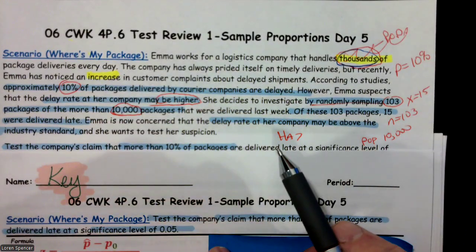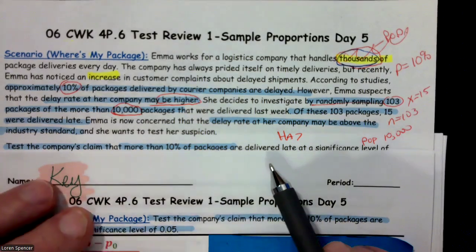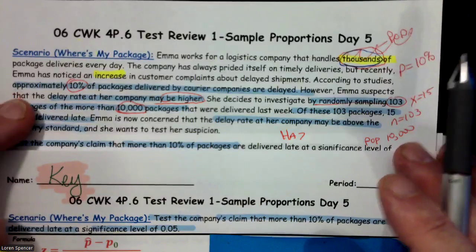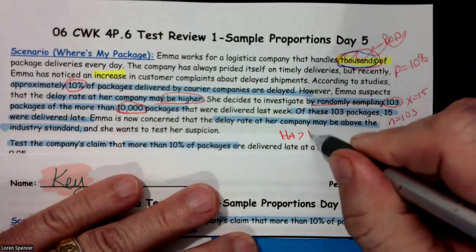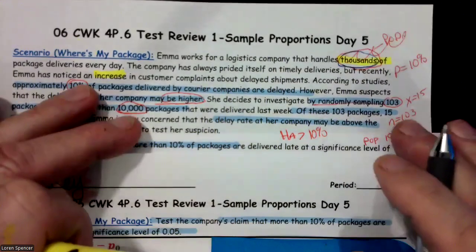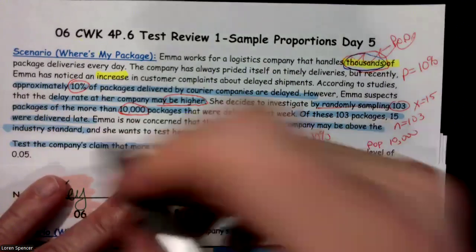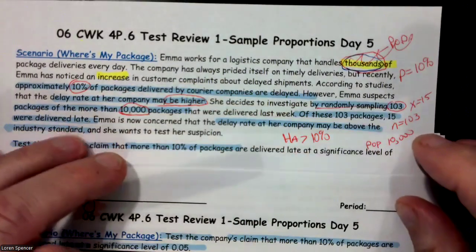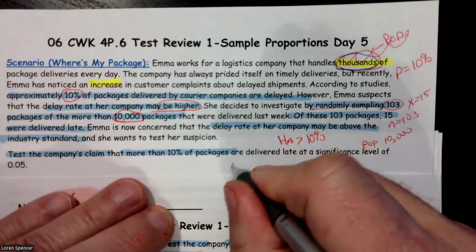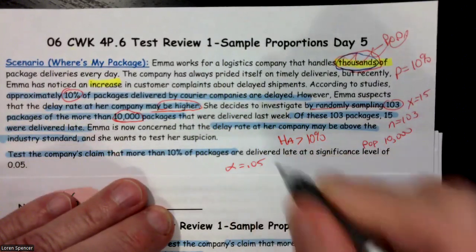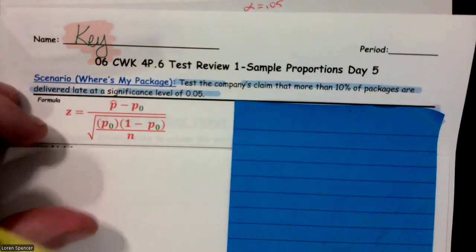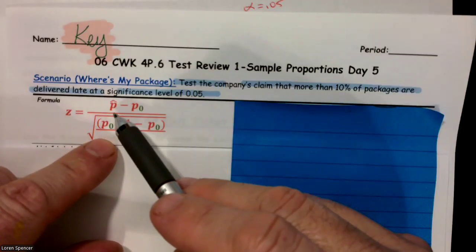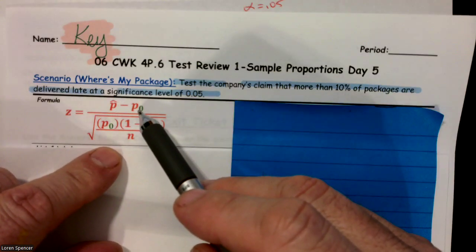Emma is now concerned that the delay rate at her company may be above the industry standard, and she wants to test her suspicions. Test the company's claim that more than 10% of the packages are delivered late at a significance level. So we're looking for a greater than 10% as our alternative. That's what we suspected, at an alpha level of 0.05. So in this case, our significance level is 0.05.